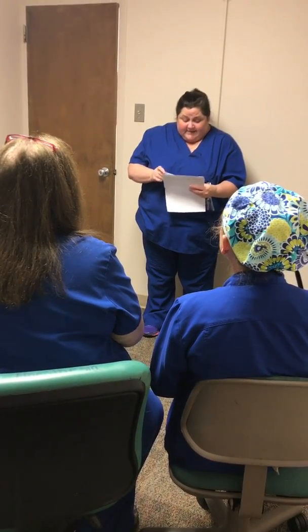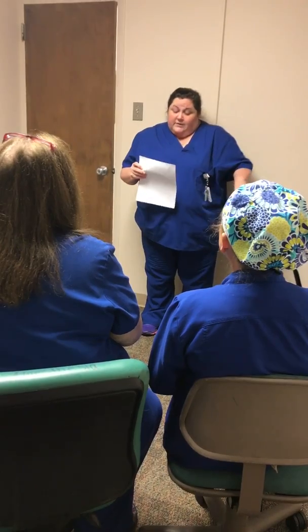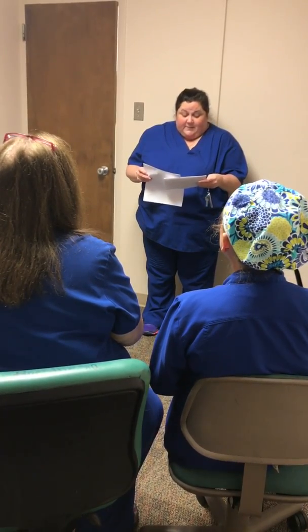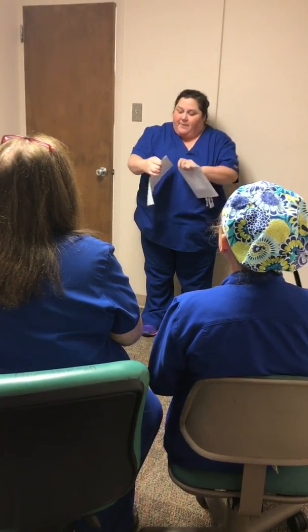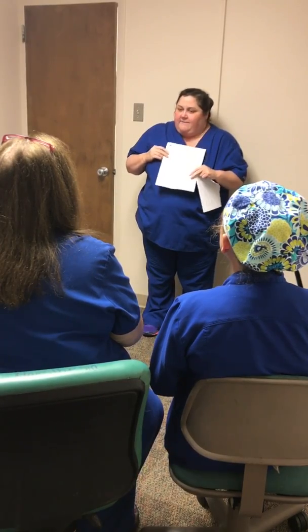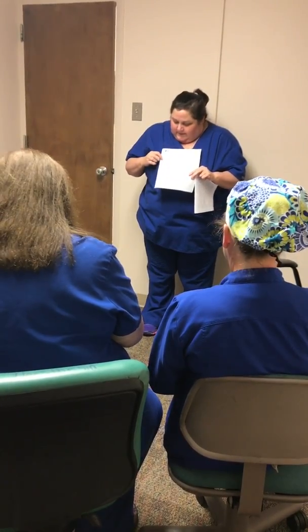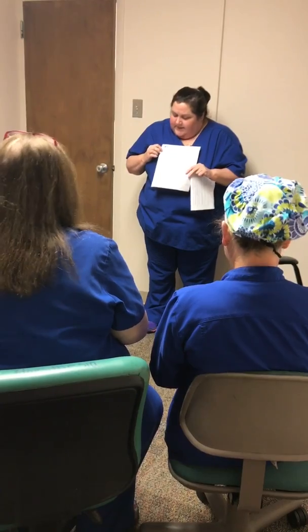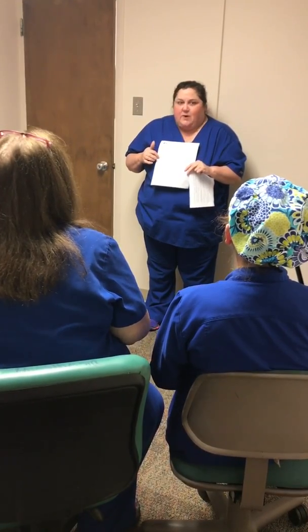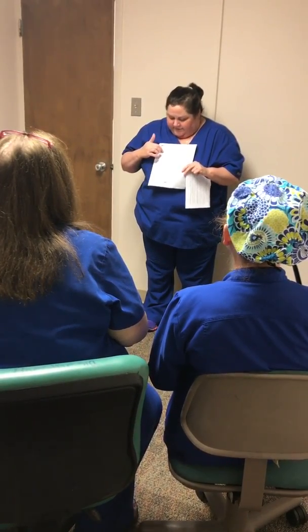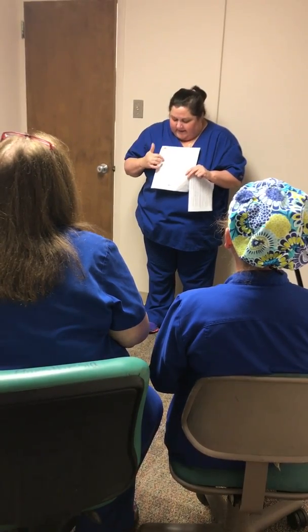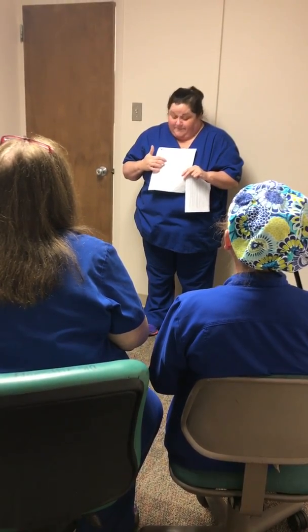So FACES, in order to qualify for the FACES pain scale, it's gotta be a verbal patient over 3. You each have a copy of this. If they're smiling happy, it's gonna be 0 pain. And then you can see as it progresses, 1 to 4 is mild pain.